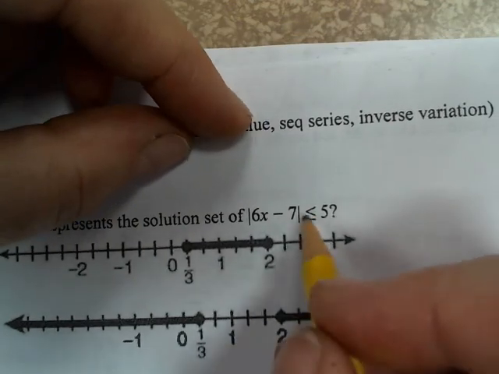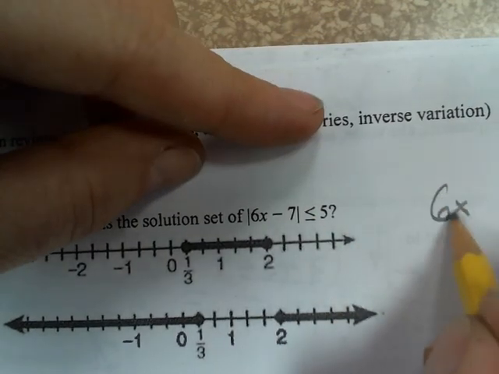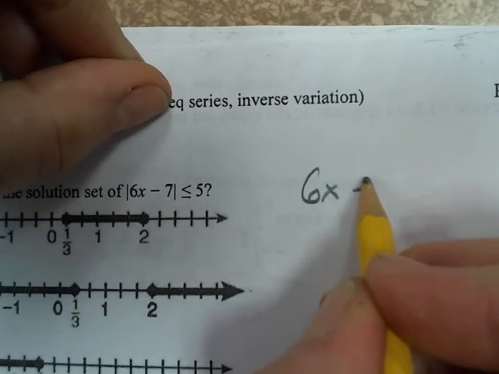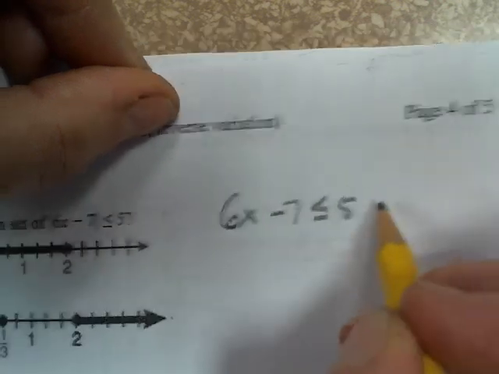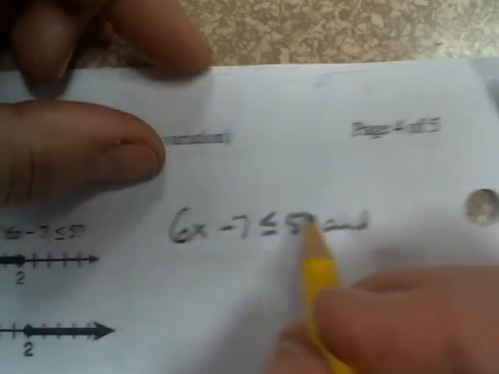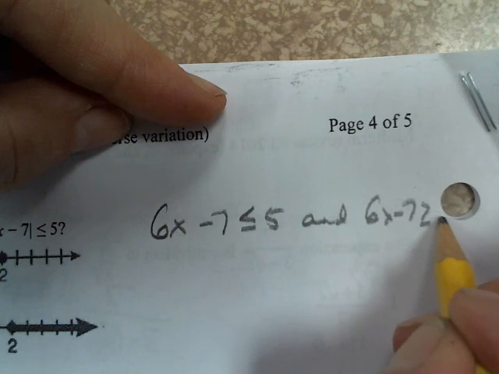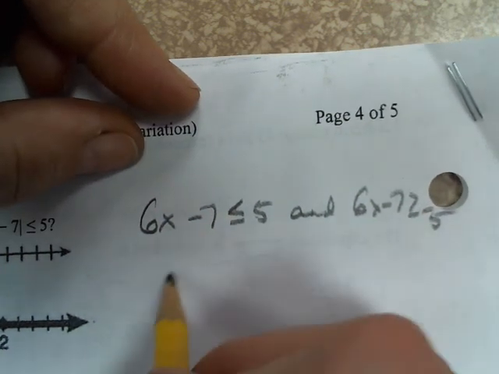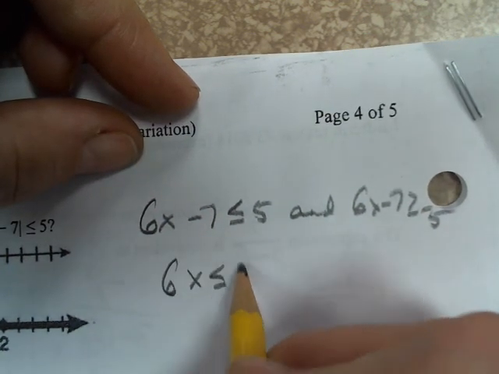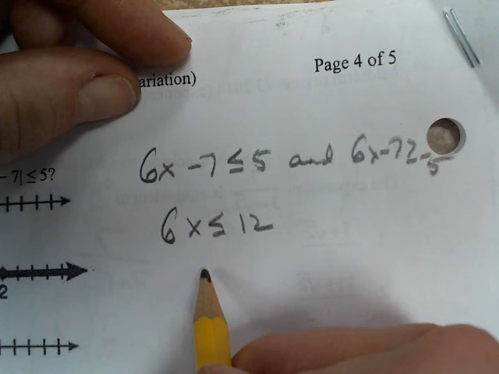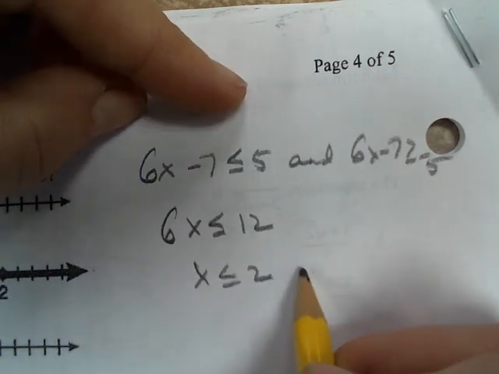Same thing, except it's a less than or equal to. So 6x minus 7 is less than or equal to 5, and because it's less than, 6x minus 7 is greater than or equal to negative 5. Add 7, 6x is less than or equal to 12. Divide by 6, x is less than or equal to 2.